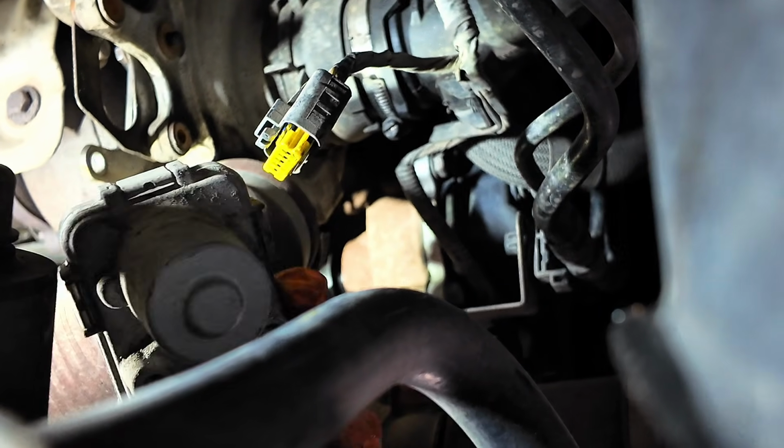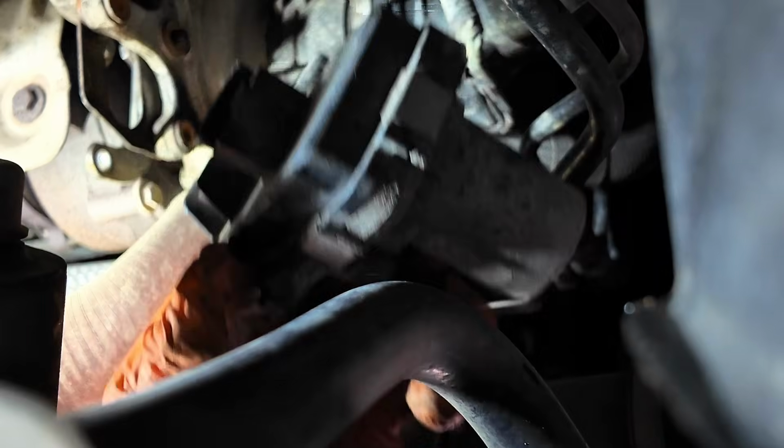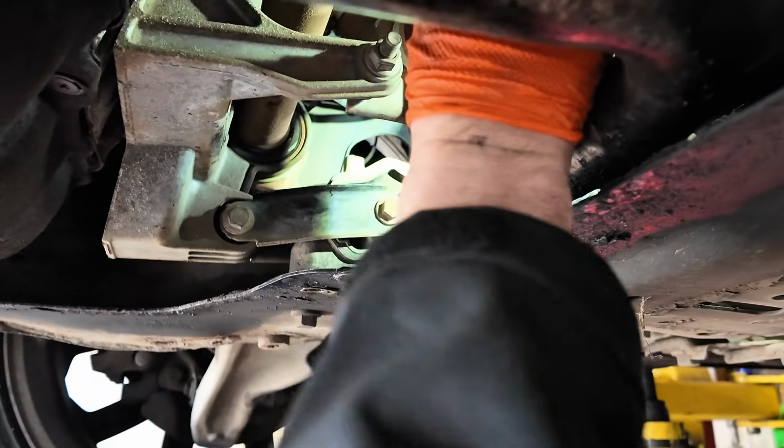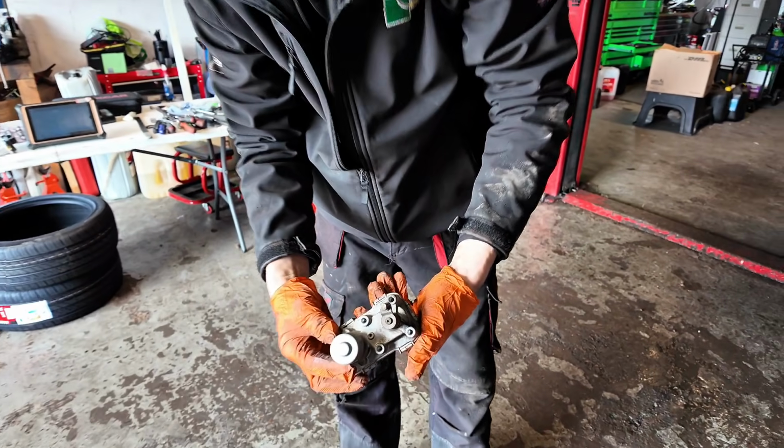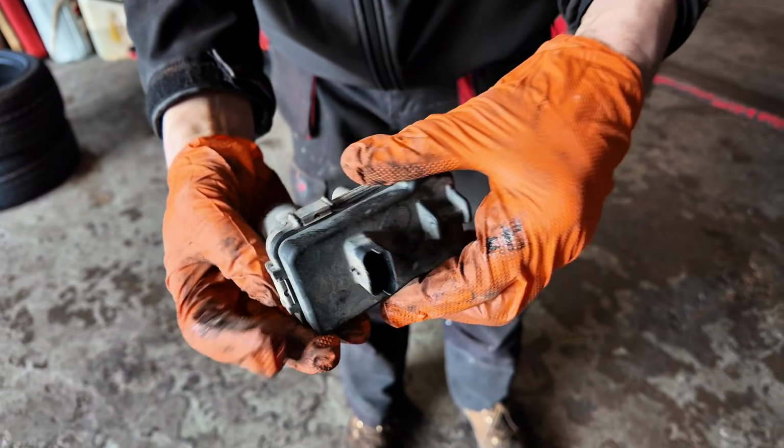There we go. So just using a little pick. Right, so Dan's just removing that now, and we're going to bring it through from under the engine. There we go. That is the actuator removed.